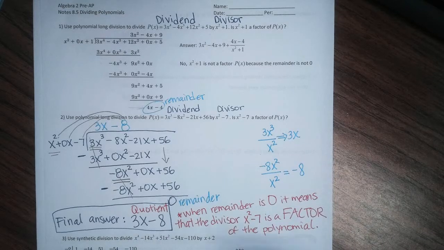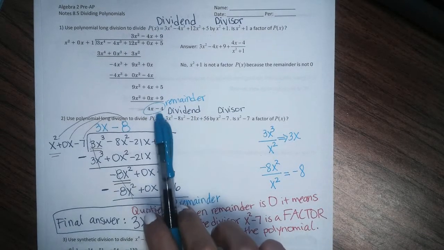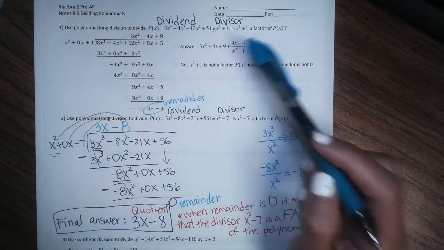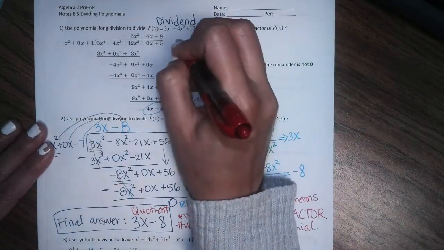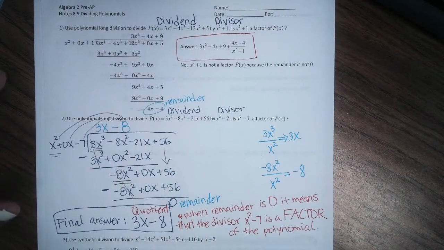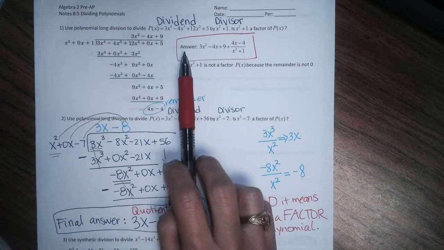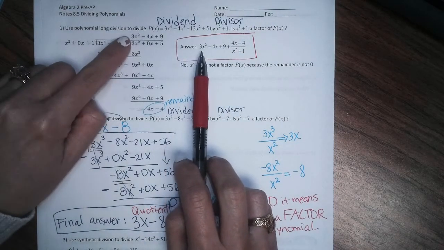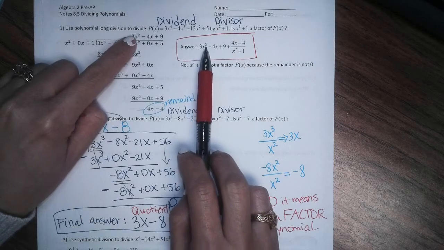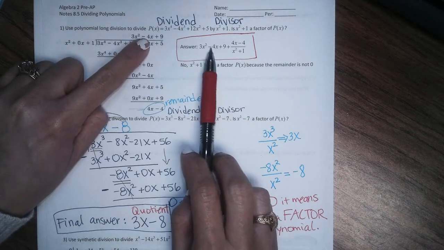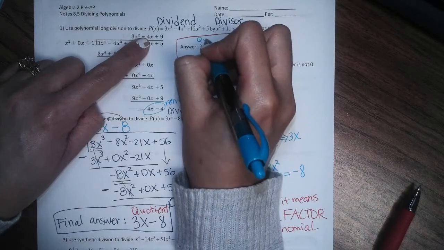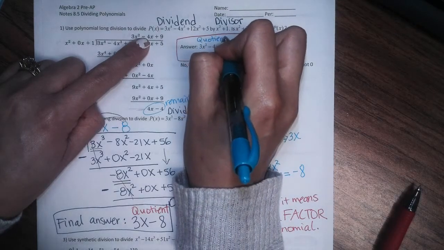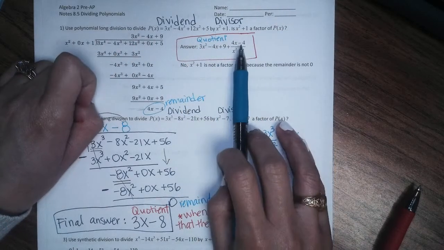Finally, last thing you need about long division is, okay, what if the remainder isn't 0, like on number 1? Here's how you need to write your answer. So let me box it here for you and label it. When the remainder isn't 0, you still take your quotient, 3x squared minus 4x plus 9. That's still called the quotient. Okay, and then you have to add the remainder.